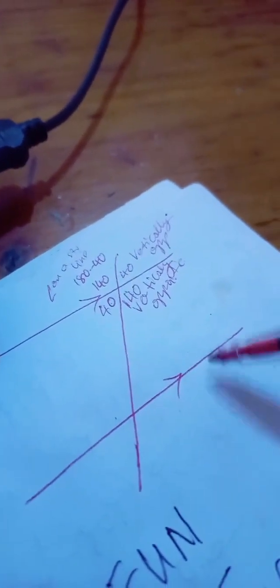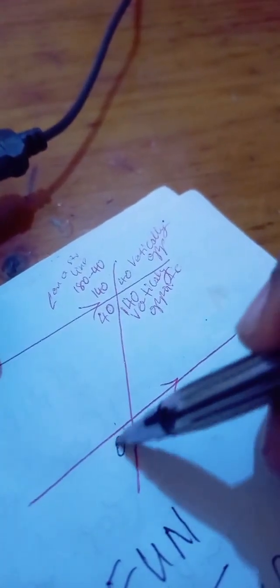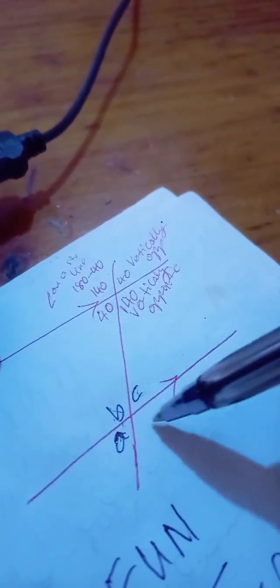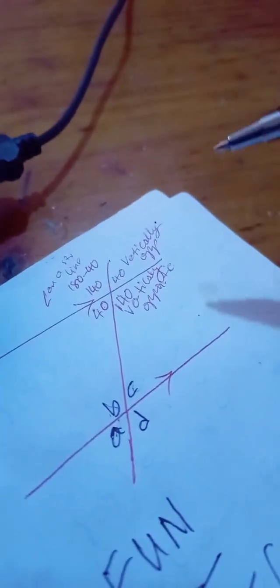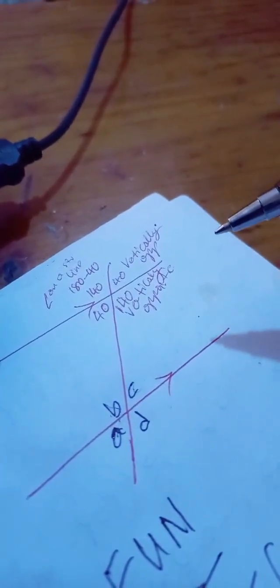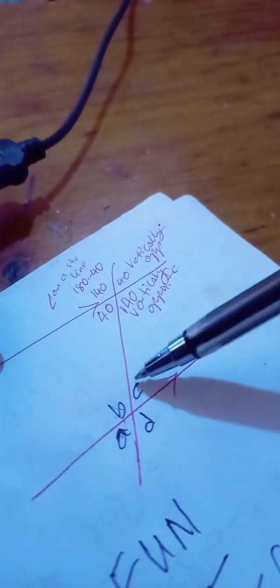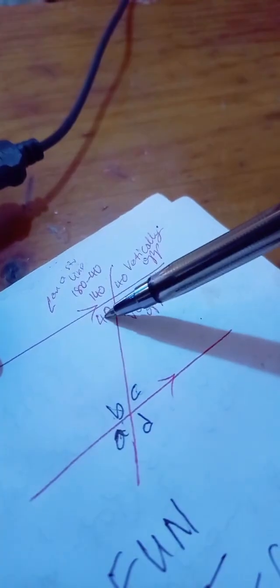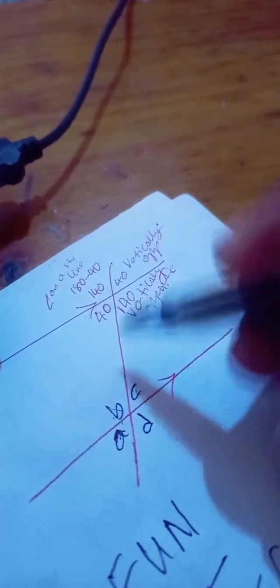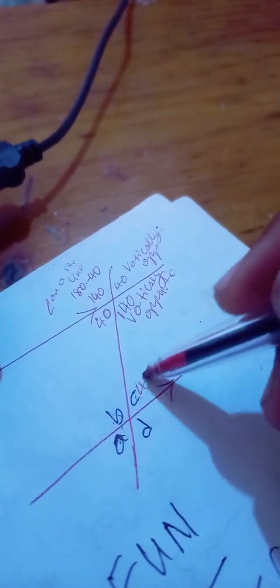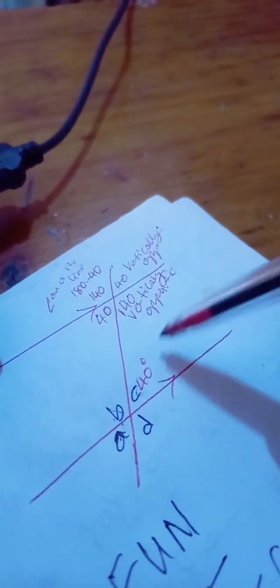All right. Let's say we have A, B, C, D. And we want to check which one is how many degrees. C is alternate to this angle. So this is 40 degrees. 40 degrees.